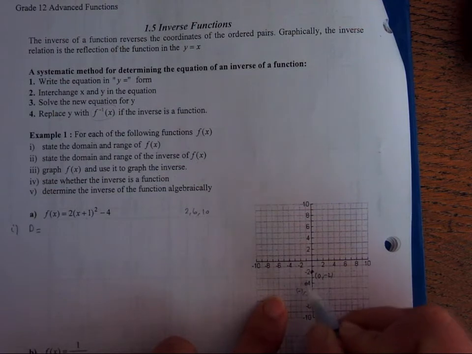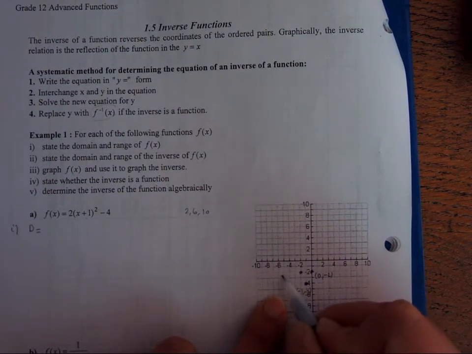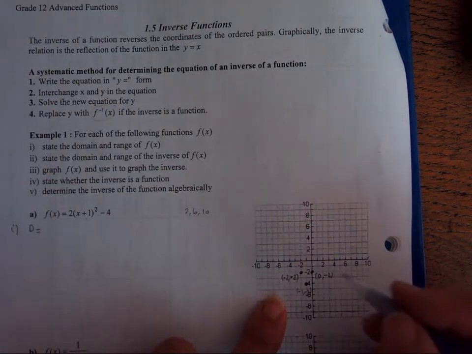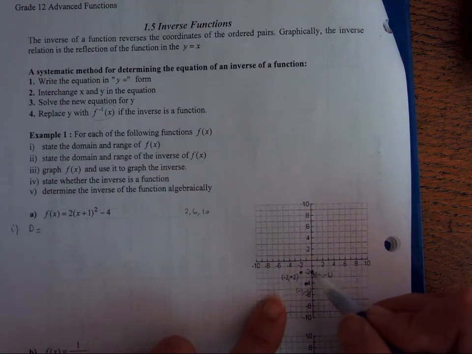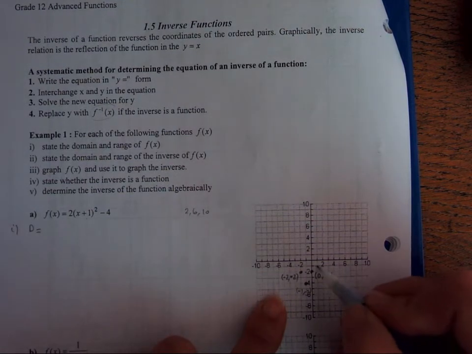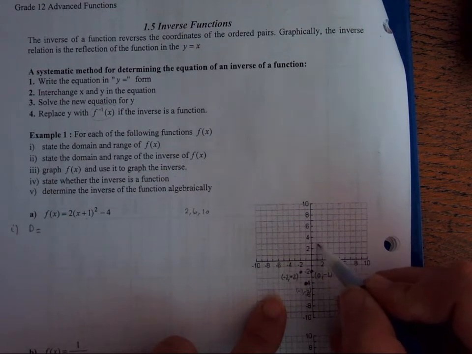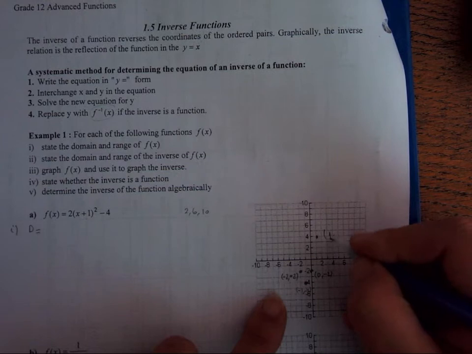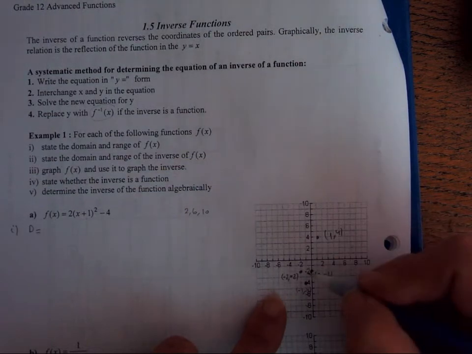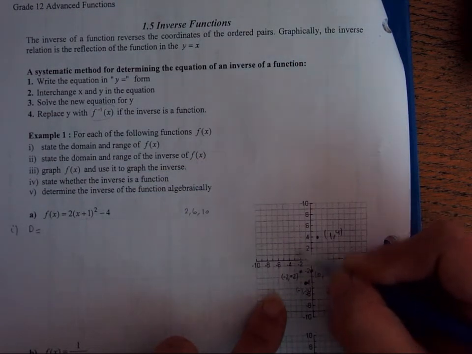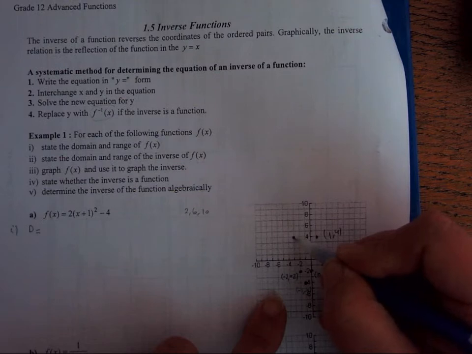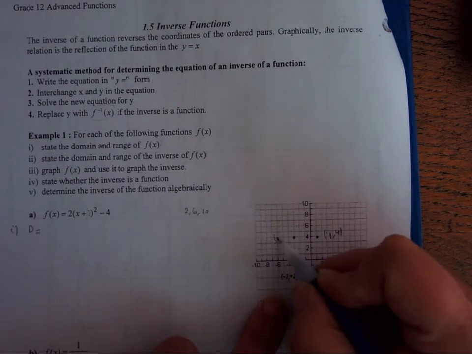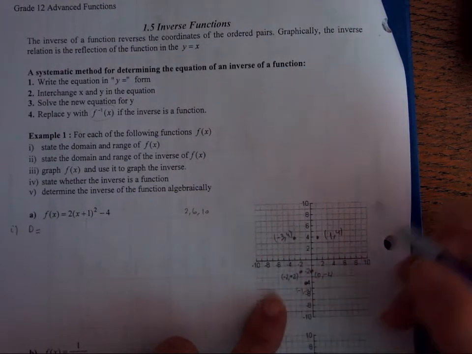We go 1 left, 2 up, so (-2, -2). Then we go 1 right, 6 up: 1, 2, 3, 4, 5, 6. So (1, 4). And we go 1 left, 6 up, so we get (-3, 4).